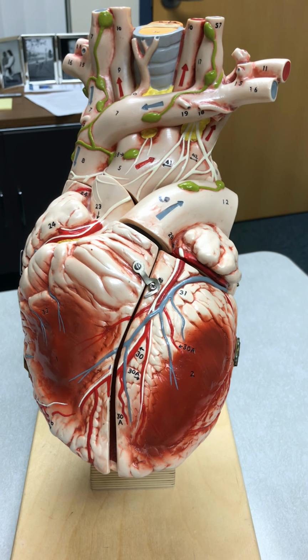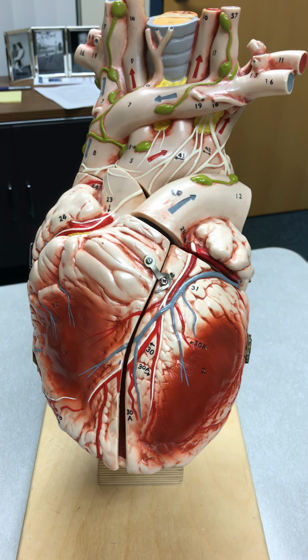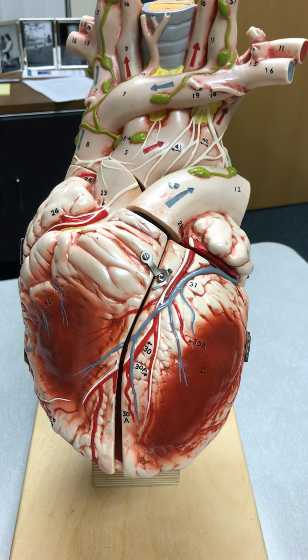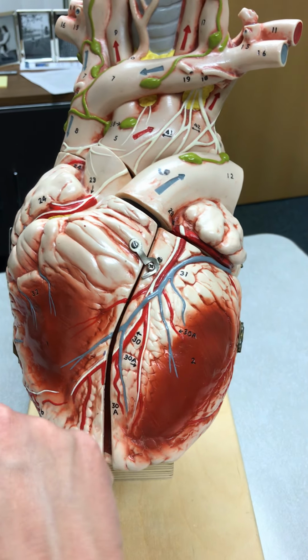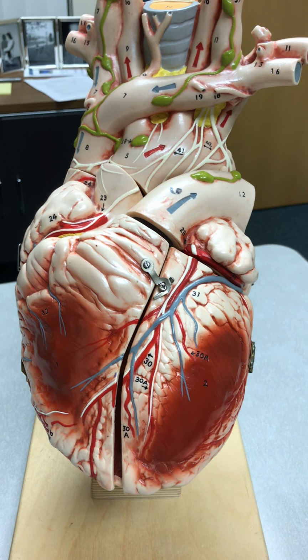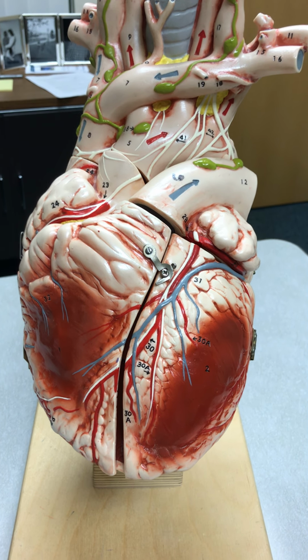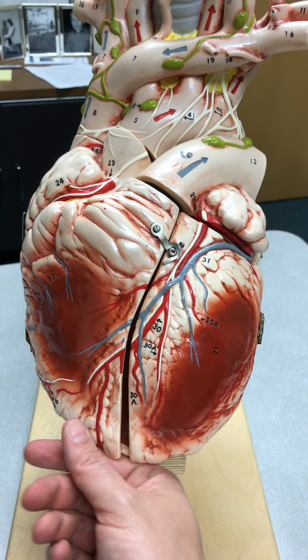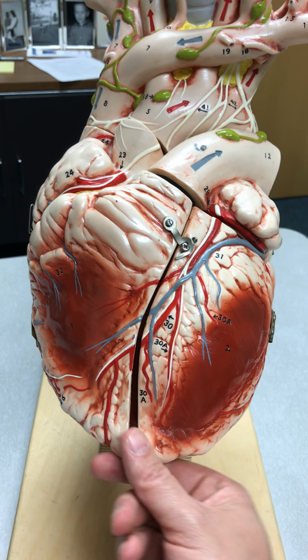So let's orient ourselves. What we're looking at is the anterior portion of the heart. So technically this would be the left side of the heart and this would be the right side of the heart. As we look at some of the external anatomy, always make sure you can find the apex, which is the pointed portion of the heart.